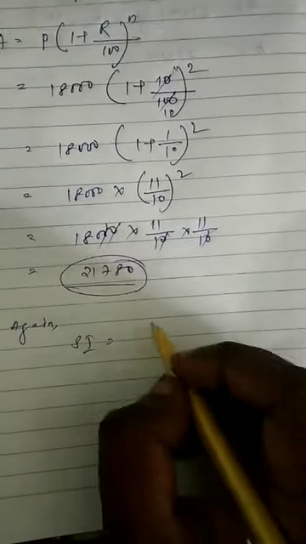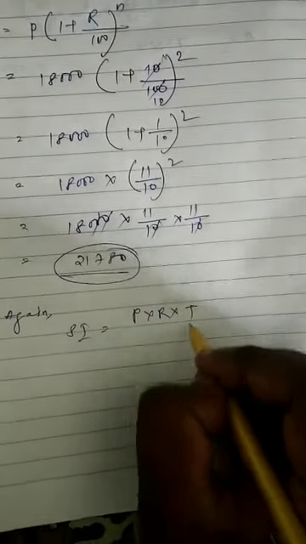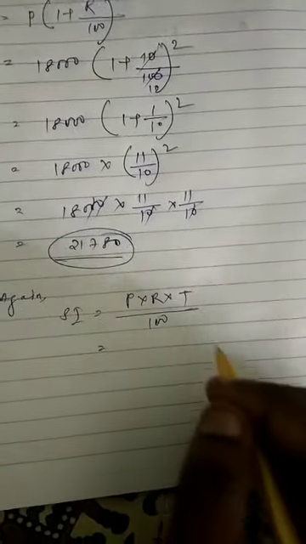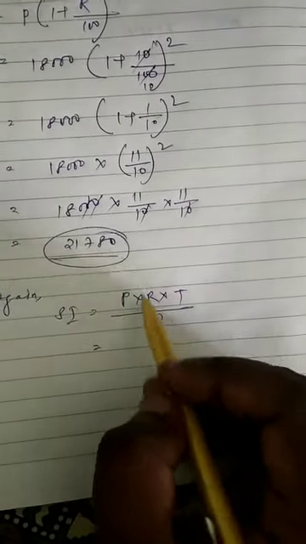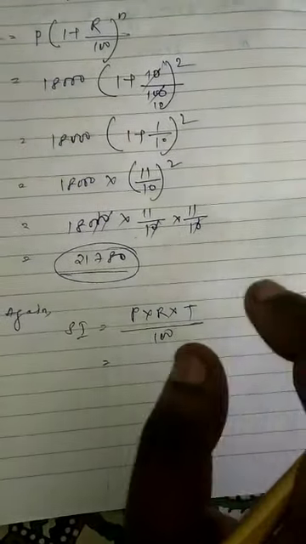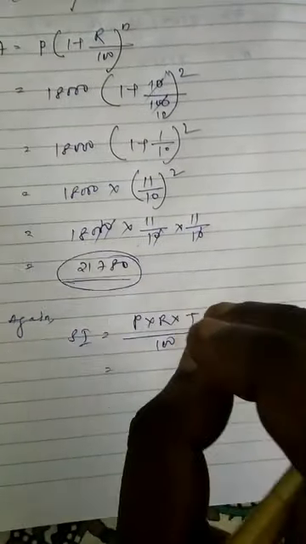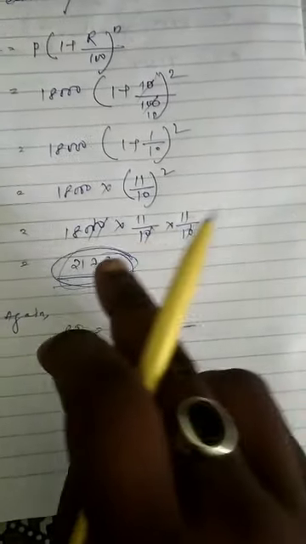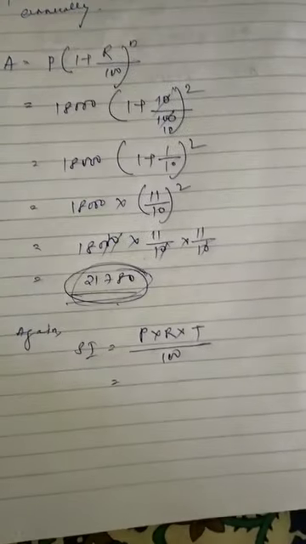Simple interest is equal to P into R into T by 100. P means principal. Here the principal amount is not 18,000. The principal amount will be the amount which is 21,780. That will be carried forward for the simple interest.